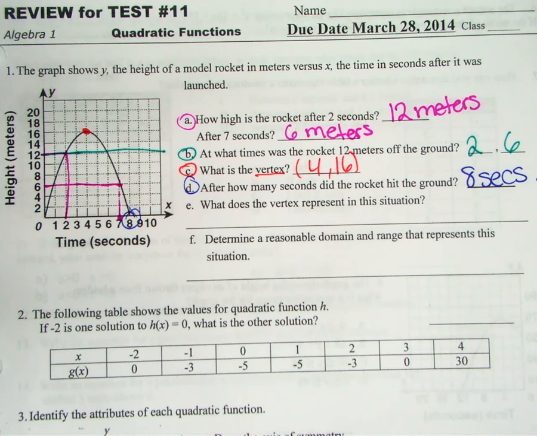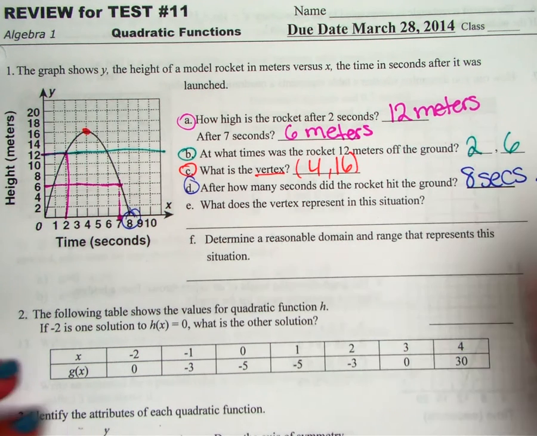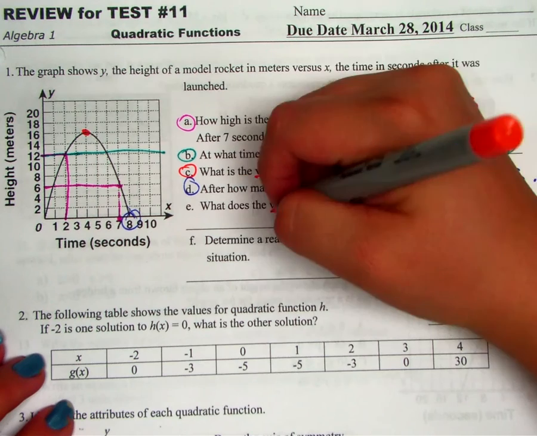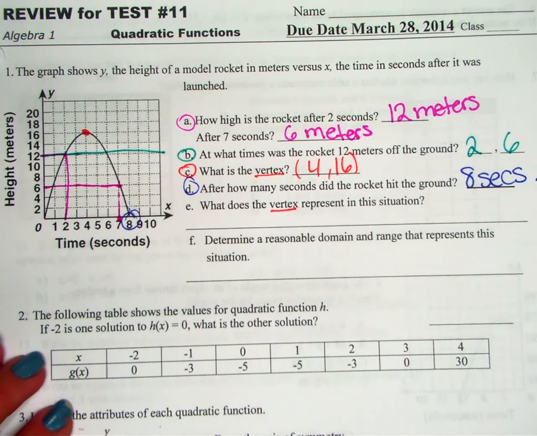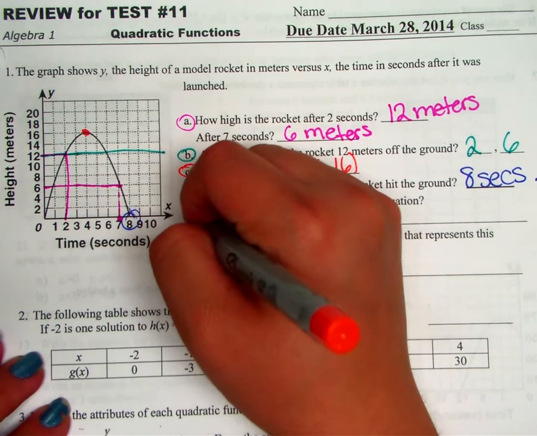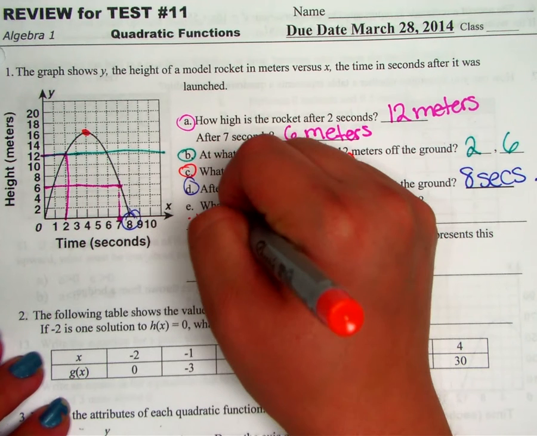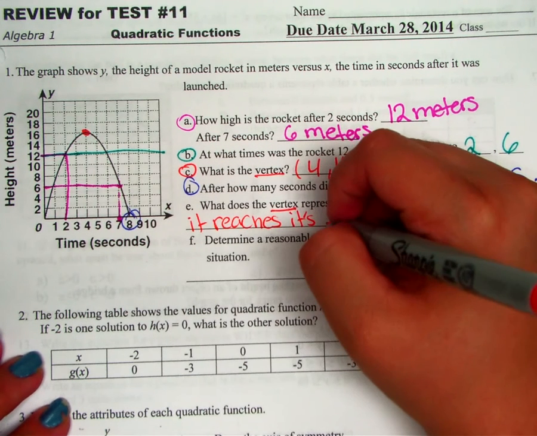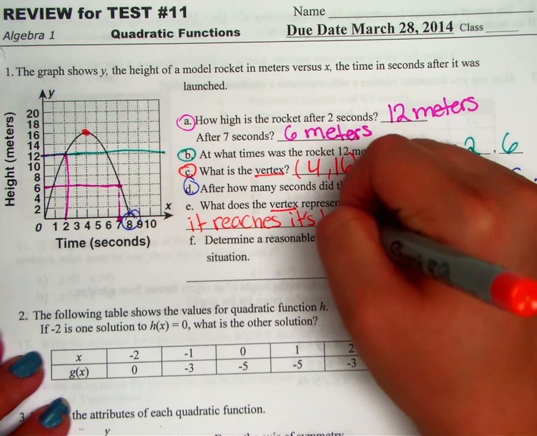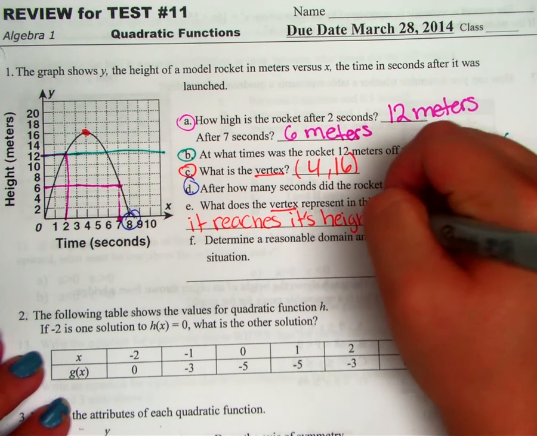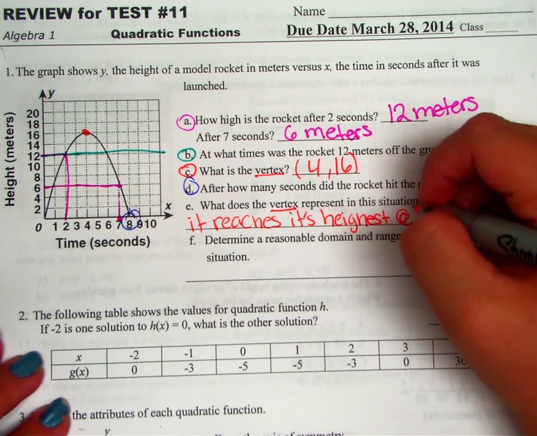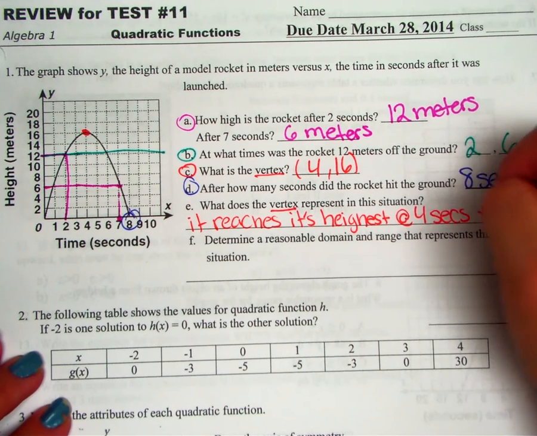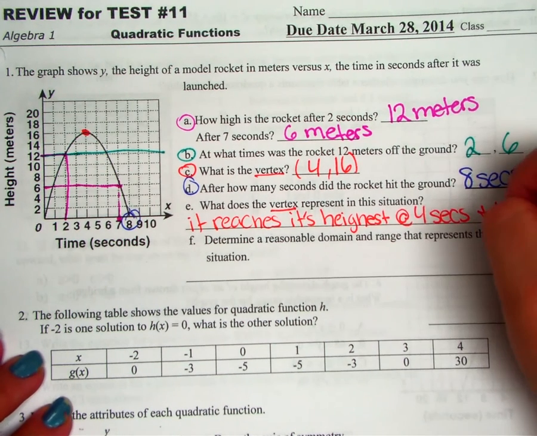So what does the vertex represent in this situation? We're talking about that orange point. So I'll use the orange marker so we can keep track of everything. So what does it mean? We're going to say that it is the highest it reaches. Its highest point at 4 seconds. And that highest point is 16 meters.